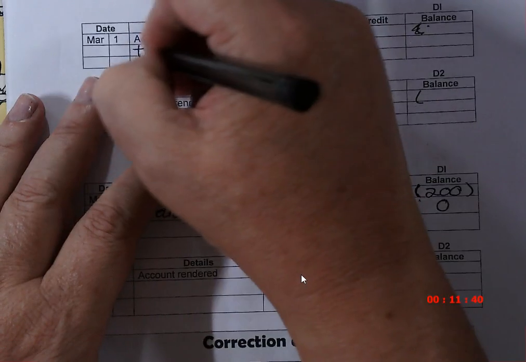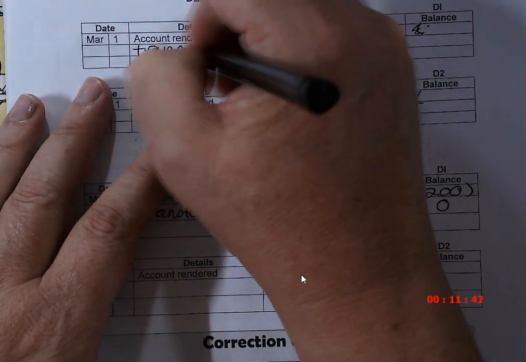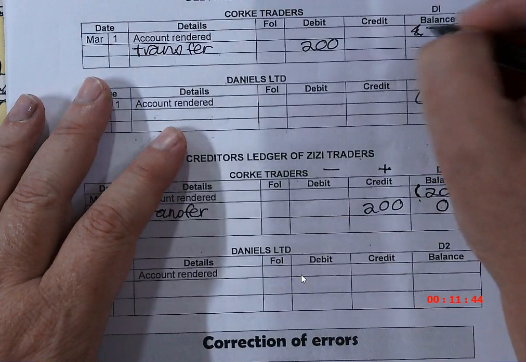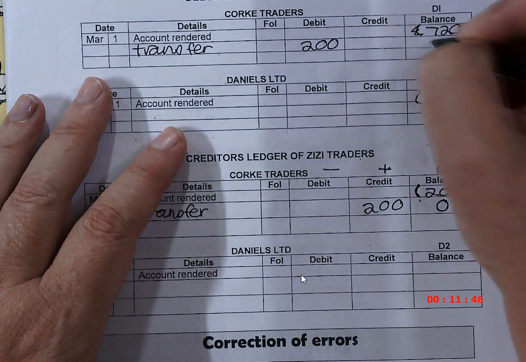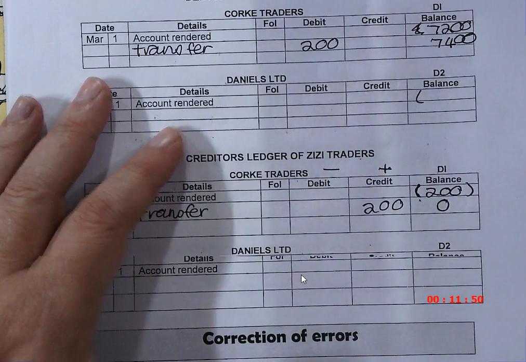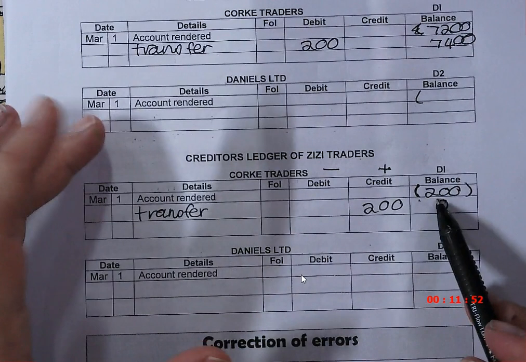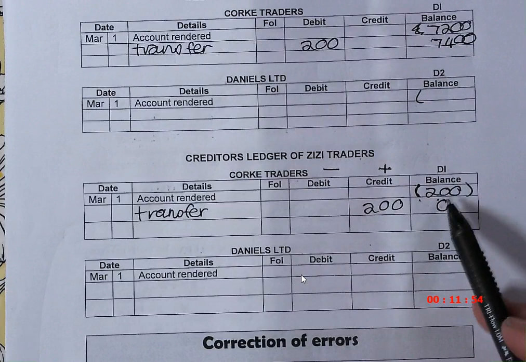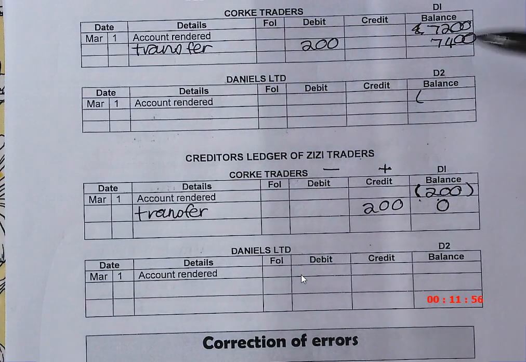And as a debtor, Cork had a balance of 7.2, so now he owes me 7.4, which makes sense because I overpaid him. So he needs to give me that 200 Rand back, and he owes me 7.2 from the transactions he made.